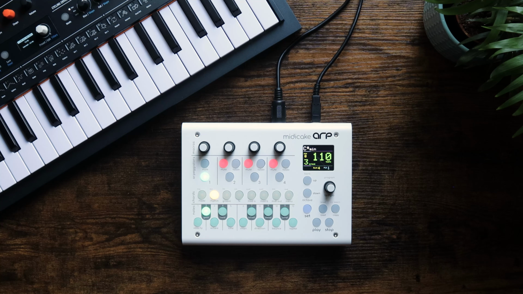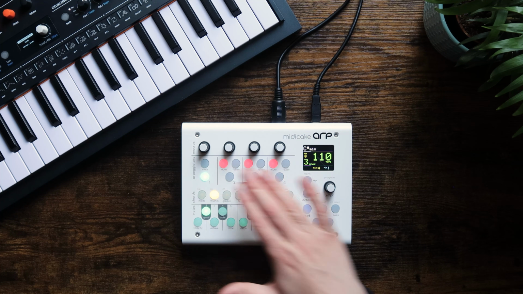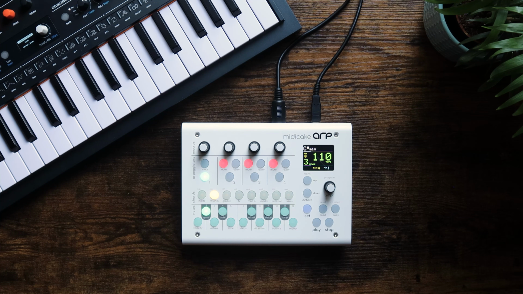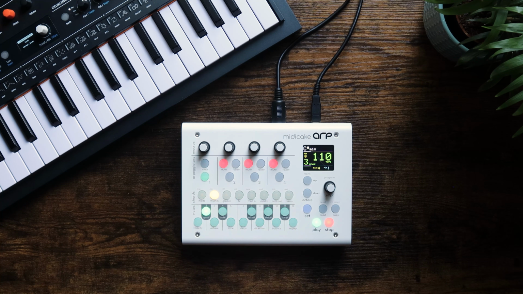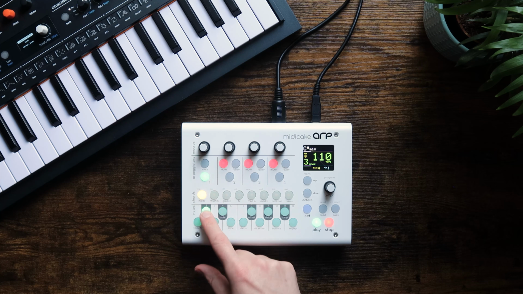What makes Arp different is that there are actually 4 tracks of arpeggiators, and it's also way deeper than any arpeggiator that you're going to find built into a synthesizer. So let's get it up and running and take a look at the controls. Firstly, we can transpose our arpeggiator using the keyboard on the front panel. We can also change chords here.